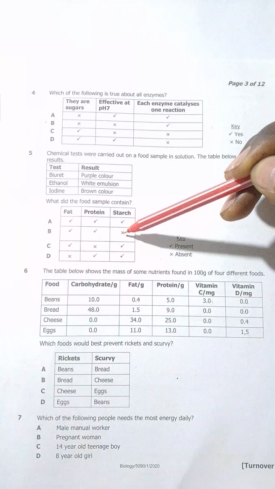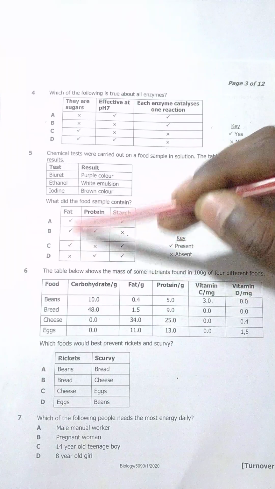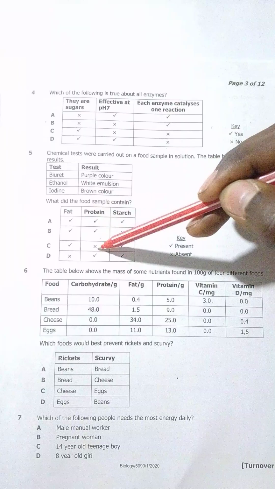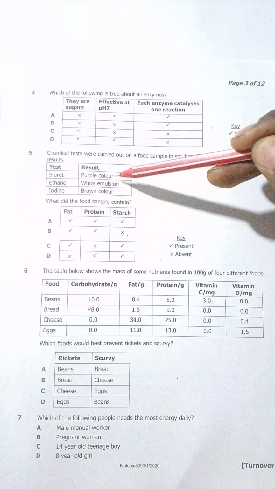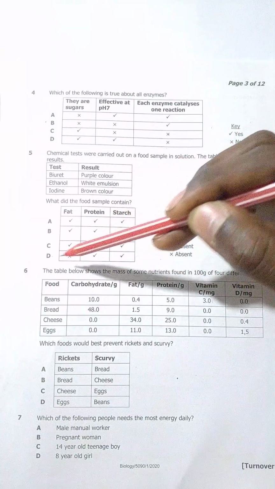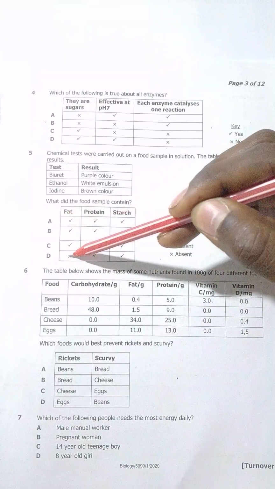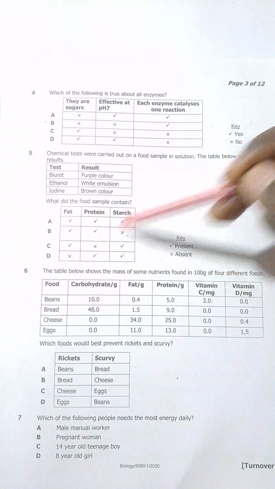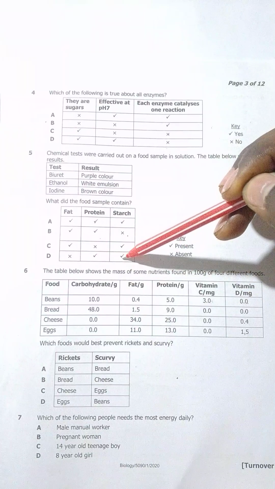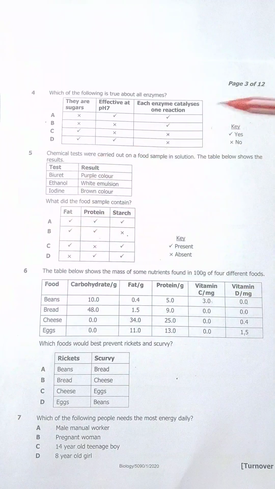This one is qualified. Then fat present, protein absent. No, it was present because of the color purple. Then from here, D, fat absent, protein present, starch present. So the only answer you have is B.